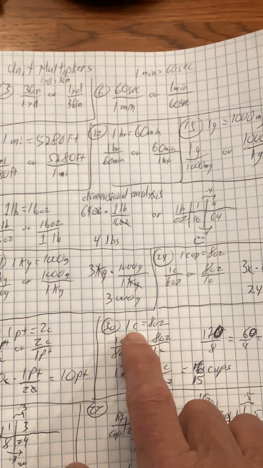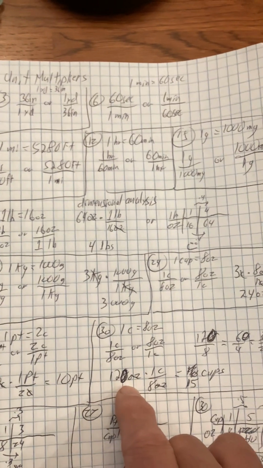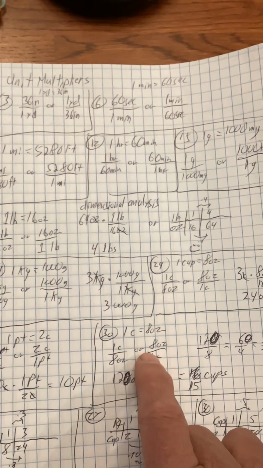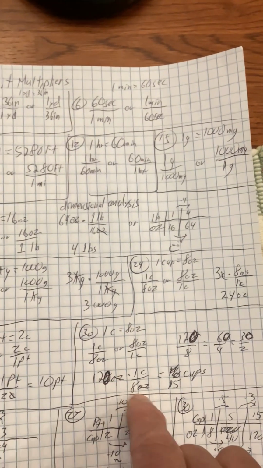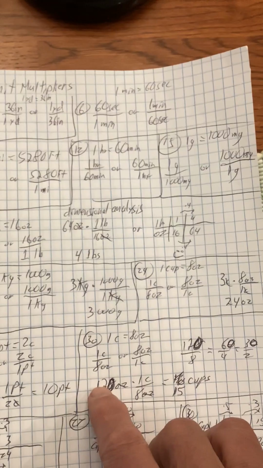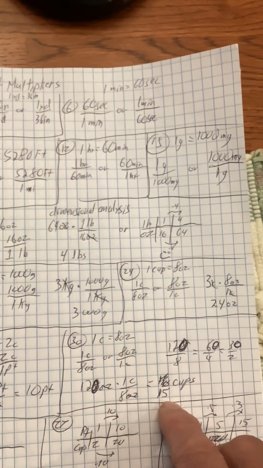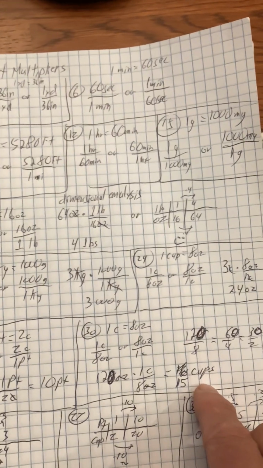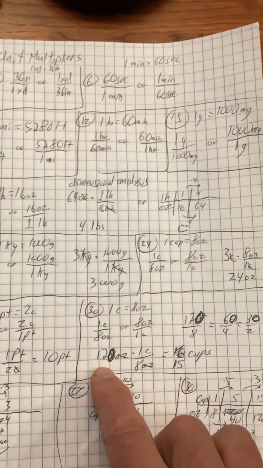And then here, 1 cup is 8 ounces. How much is 120 ounces? I don't want this one because I want the one with the ounces on the bottom. The ounces cancel, so I'm dividing 120 by 8, which is 60 divided by 4, which is 30 divided by 2, which would just be 15 cups. So that's what I did there in my head. I don't want to divide 120 by 8.